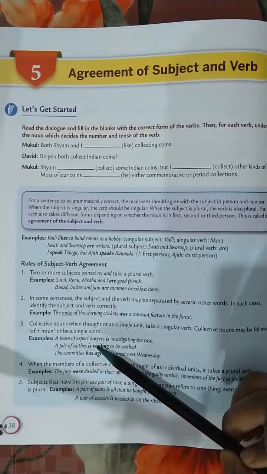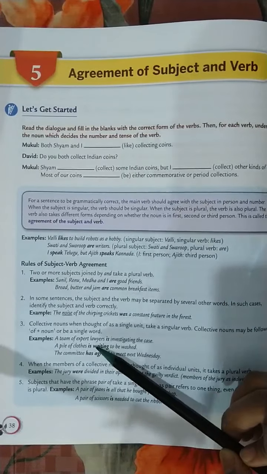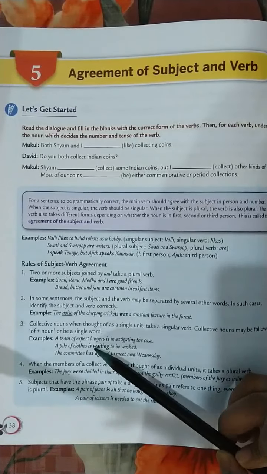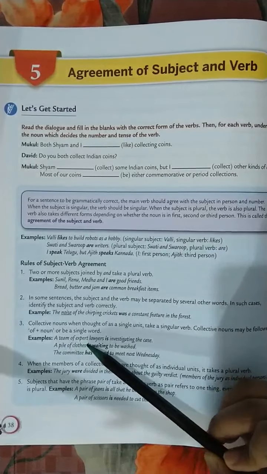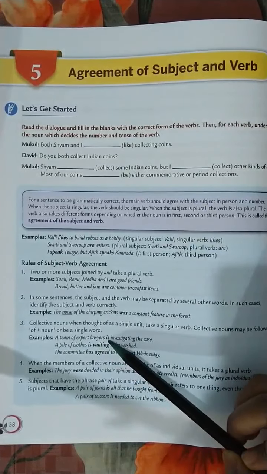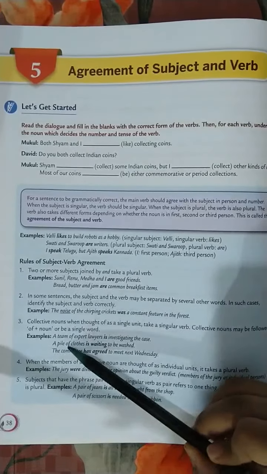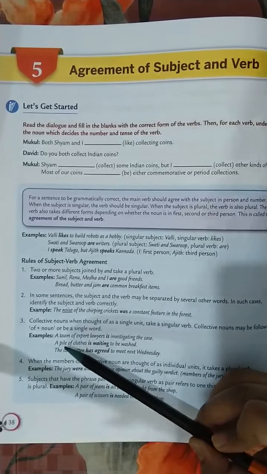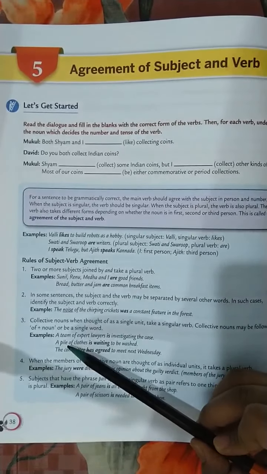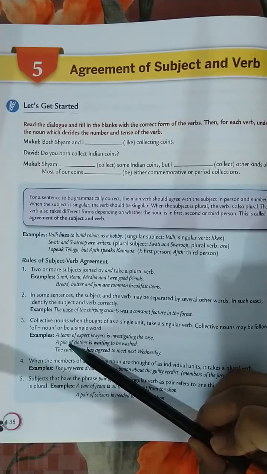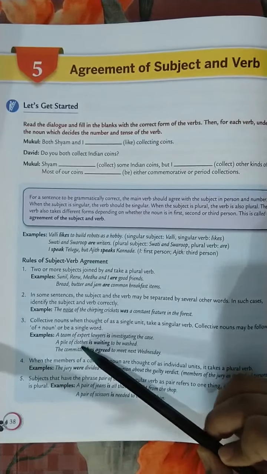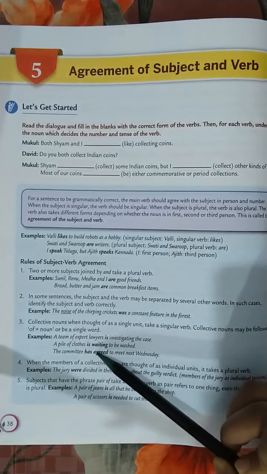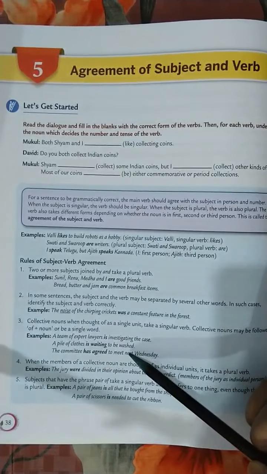So one team is a unit, regarded as one. So a team of expert lawyers is. A pile of clothes, here pile is also collective, so pile is regarded as a single unit, as one. So a pile of clothes is waiting to be washed.